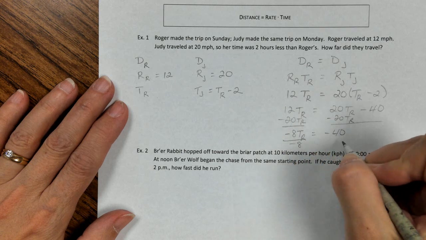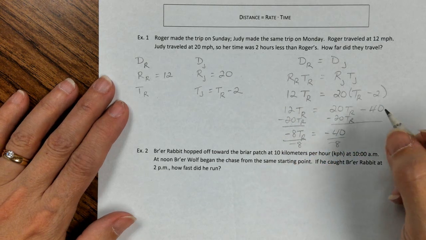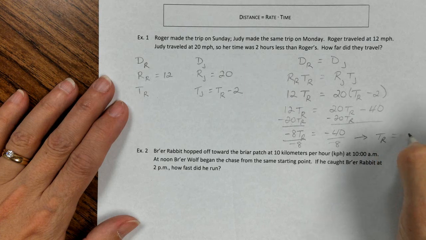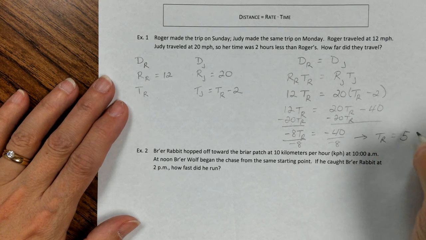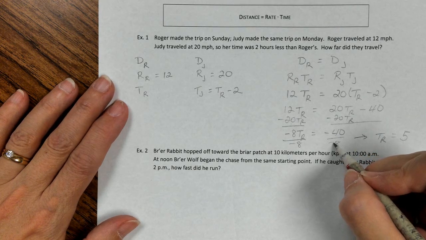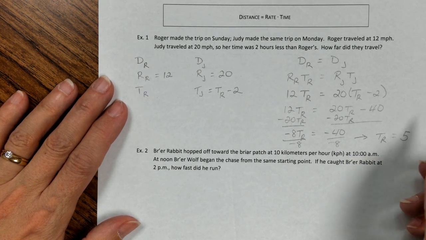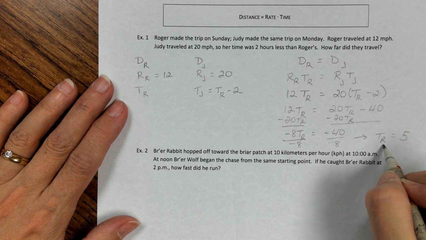So divide by negative 8. t_R is 5, because 40 divided by 8 is 5. They're both negative, so the answer is positive. And we're not going to have a negative time. We're not time traveling, we're not going back in time. So that would be Roger's time is 5.